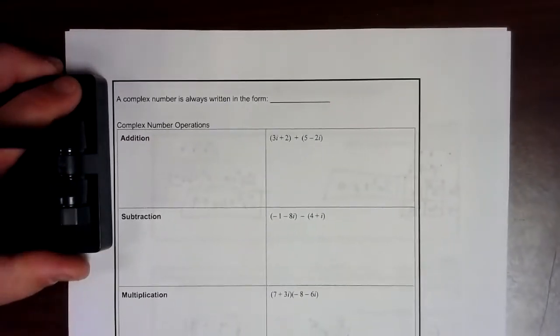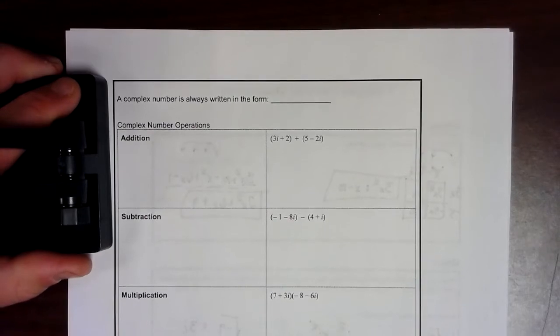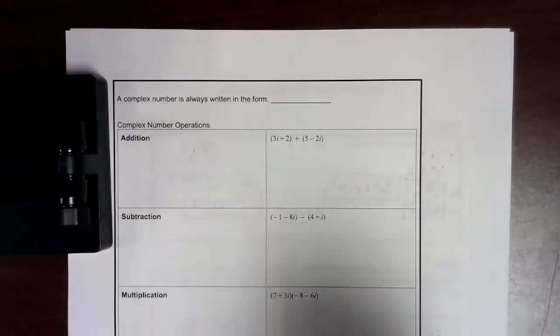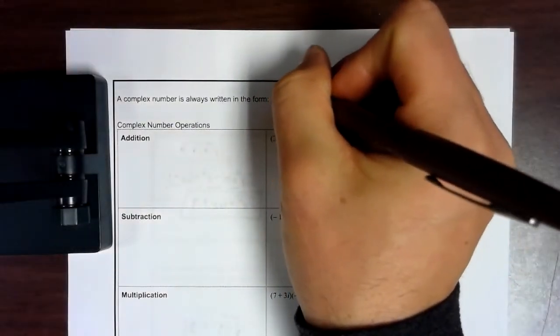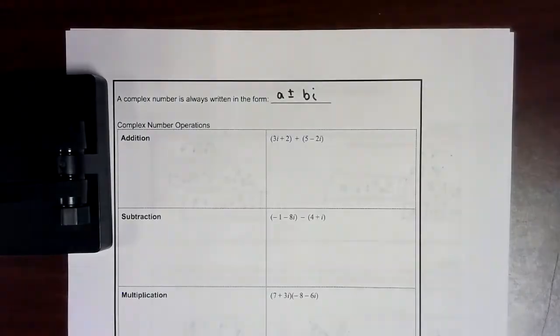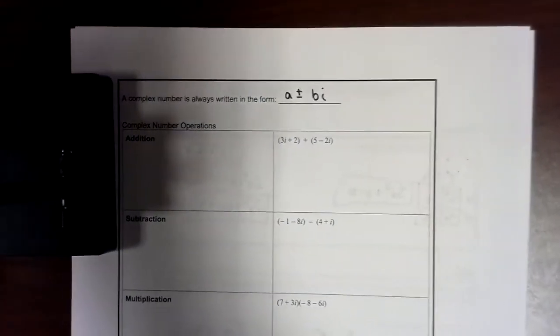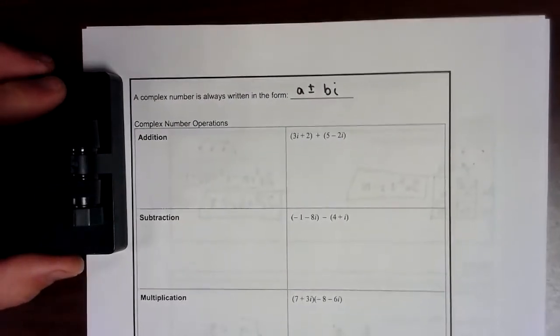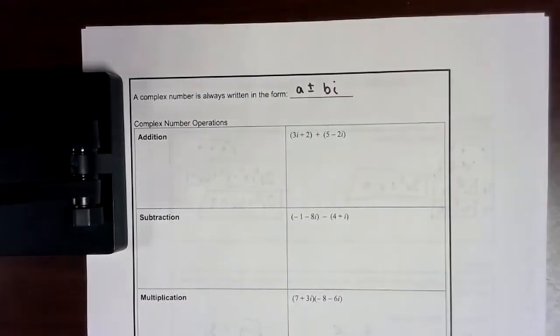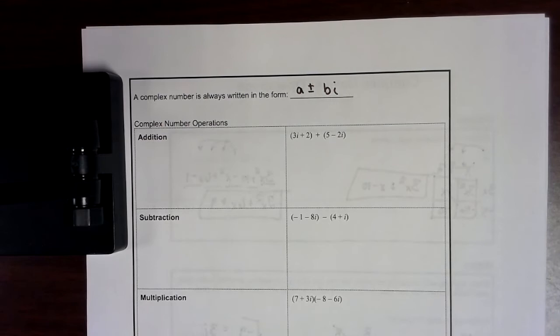And that'll conclude this short video. Before we do that, just to know, a complex number is usually going to be in the form of a plus or minus bi. Now, plus or minus meaning sometimes we might add, sometimes we might subtract. Lots of times when they show up in the quadratic formula, we get that plus minus. So it just kind of depends on what we're working with.